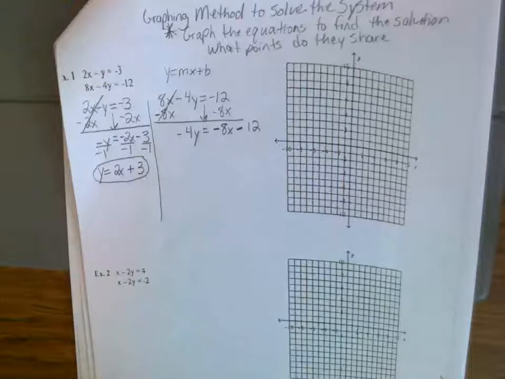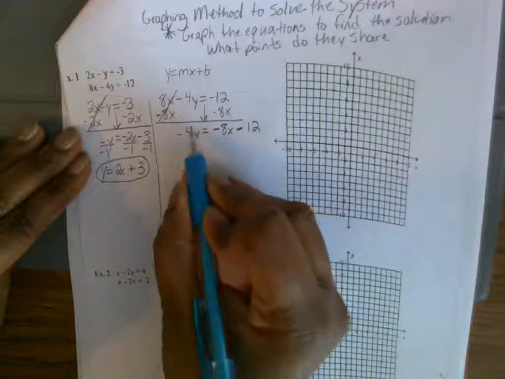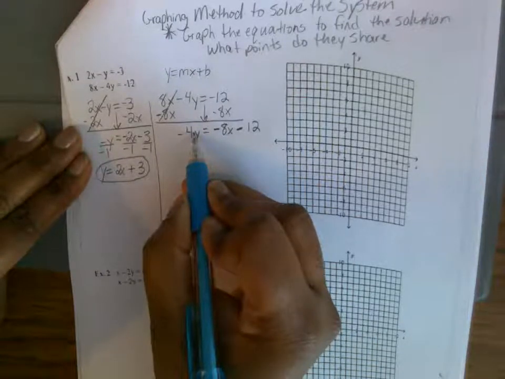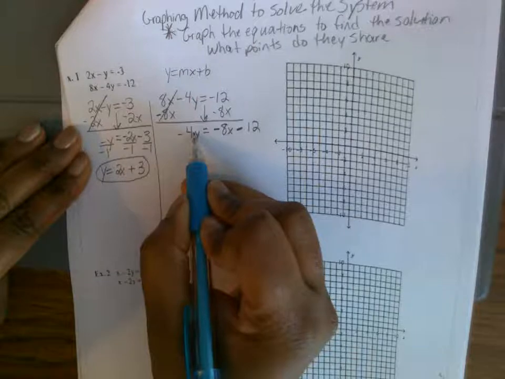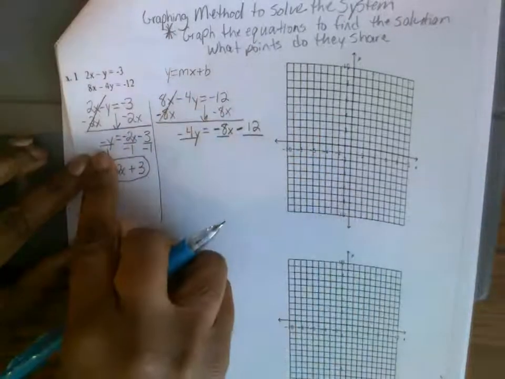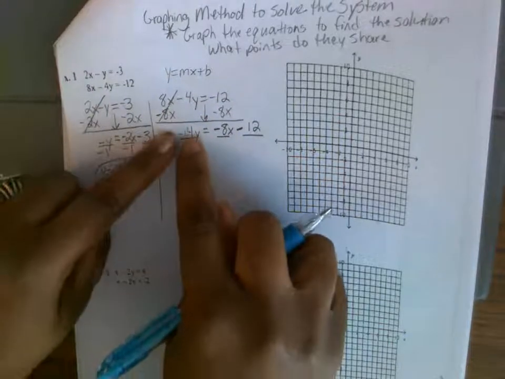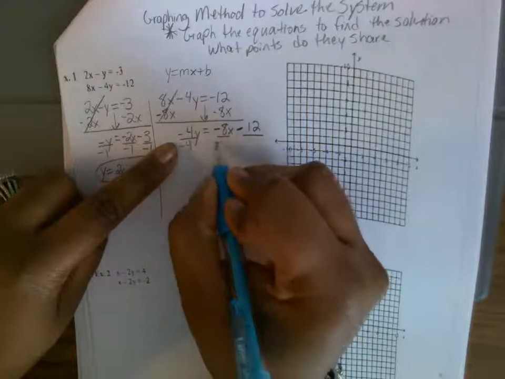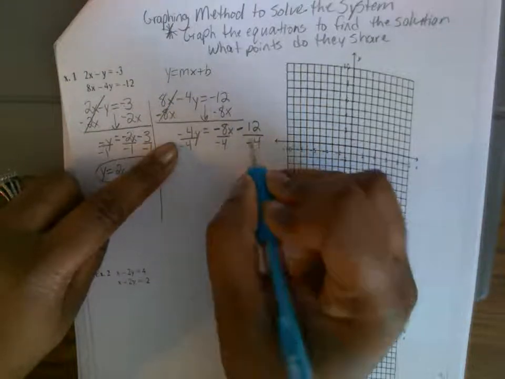Now to get y by itself, I have to get rid of this negative 4, which is attached by multiplication. The opposite of multiplication is division. So we're going to divide every single term, just like we did over here. We're going to divide every single thing by negative 4, so that we can get y by itself.